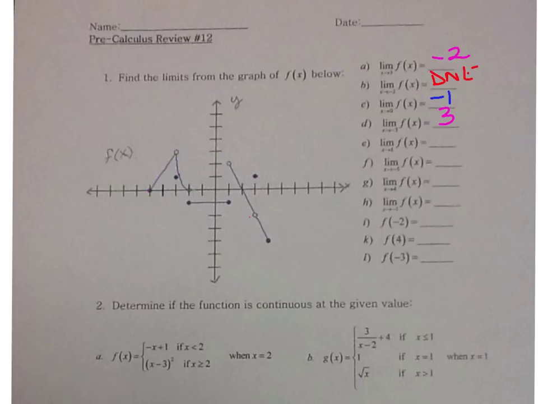Okay, next one. As x approaches 1, I get 2 from the right. As x approaches 1 from the left, I get -1. So that does not exist.